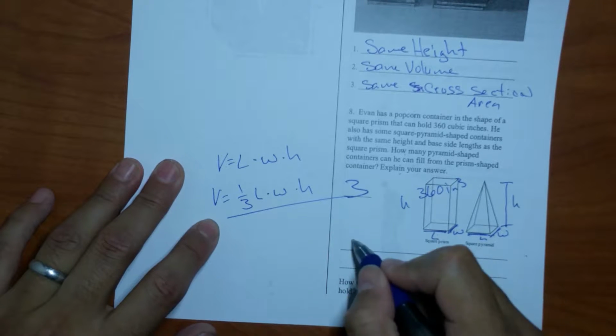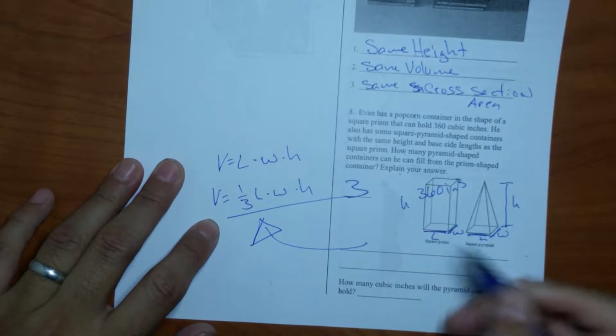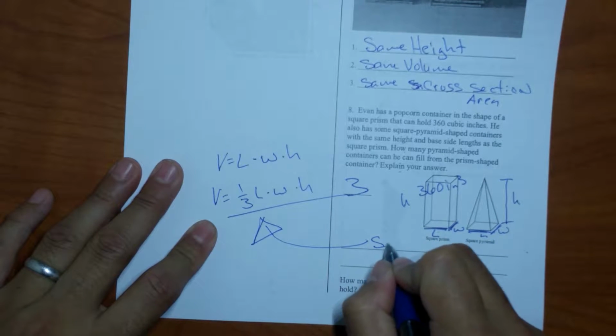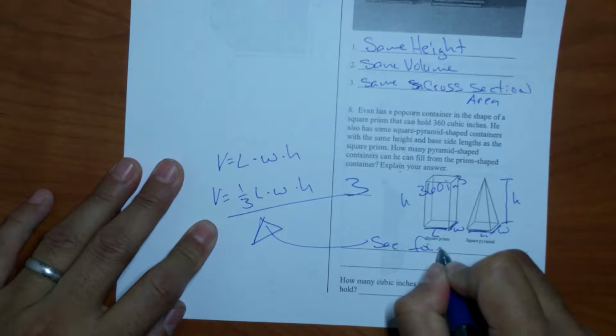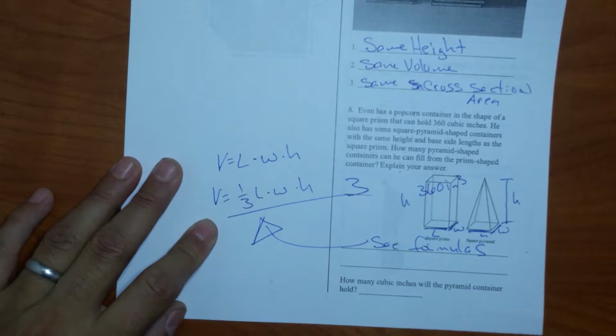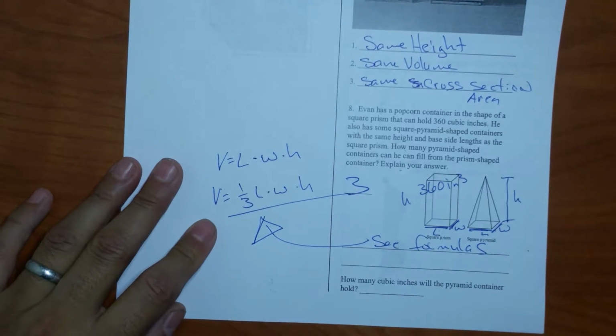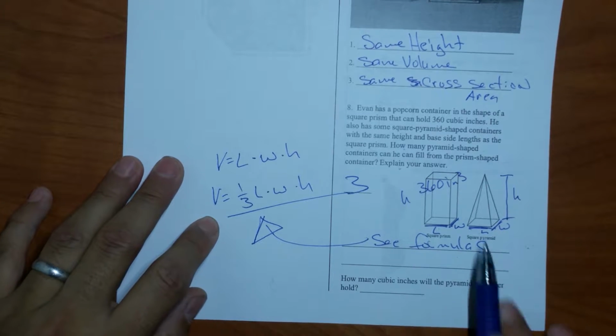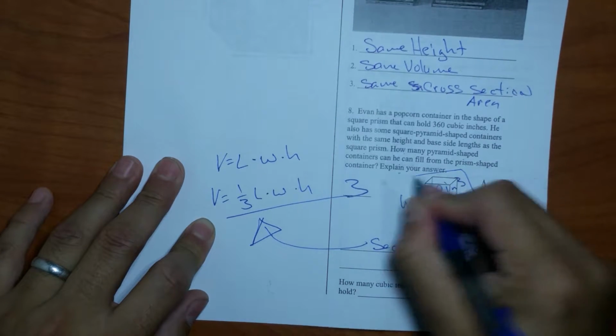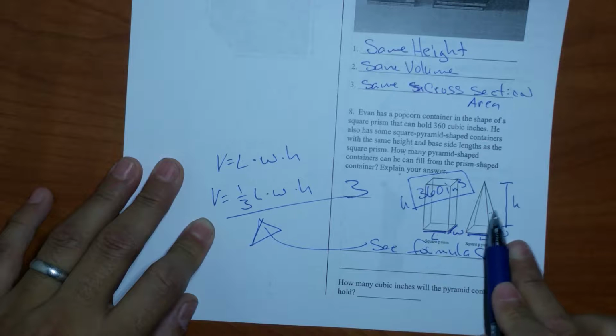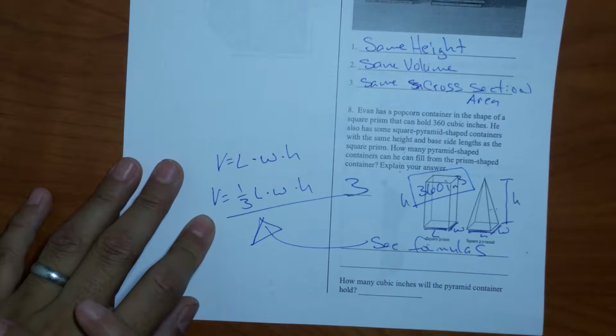Now, what's my reasoning behind it? Right there, look at the formulas, the difference in the formulas. How many cubic inches will the pyramid container hold? Now, if this one holds 360, what would I do to figure out how much this one would hold? Think about it.